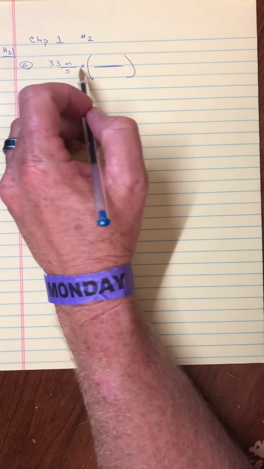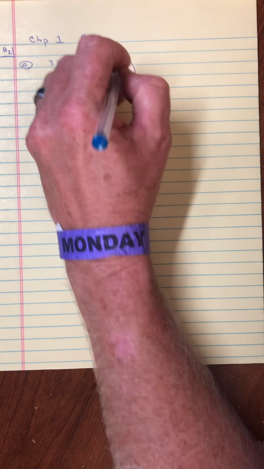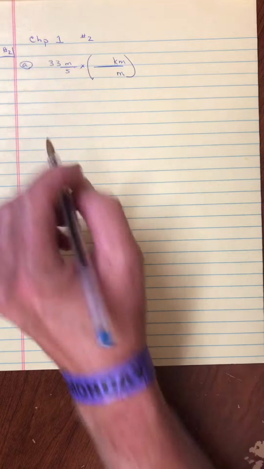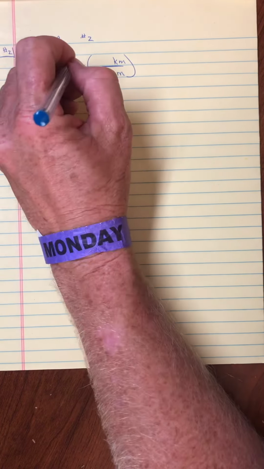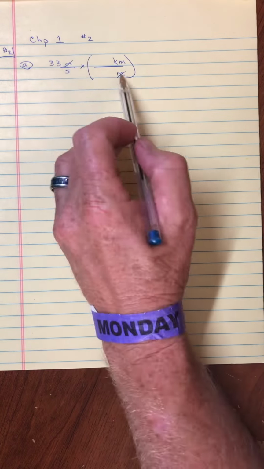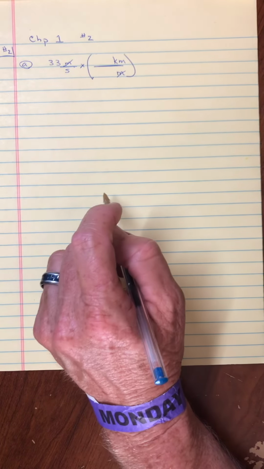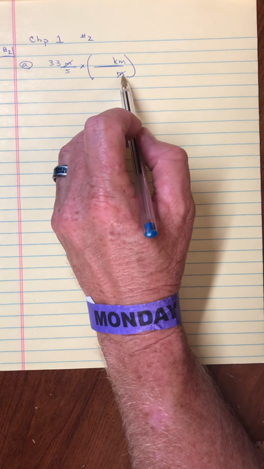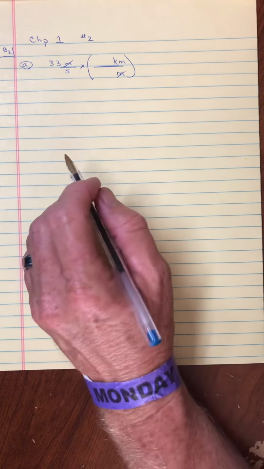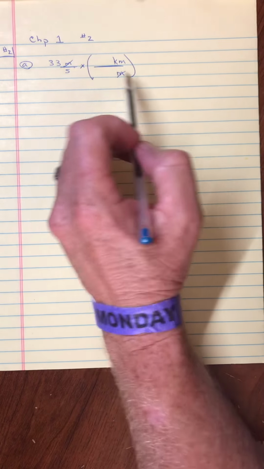So I'll start with the easy one. And so I'm going to put meters down here and kilometers up here, because, again, this is my unit conversion. What I want to do is get rid of meters and end up with kilometers. And that's what happens when you have it on the bottom. It cancels off, and then you're left with kilometers. So that's how you switch a meter into a kilometer.